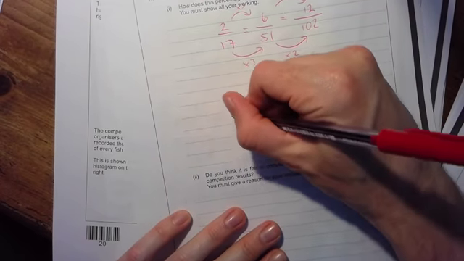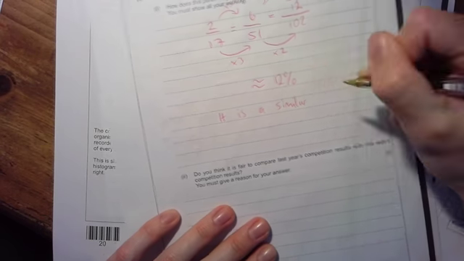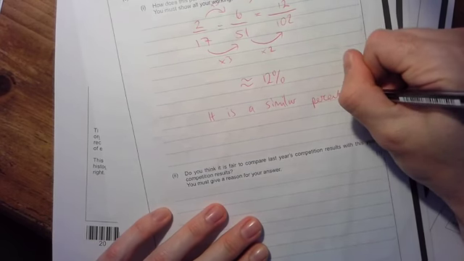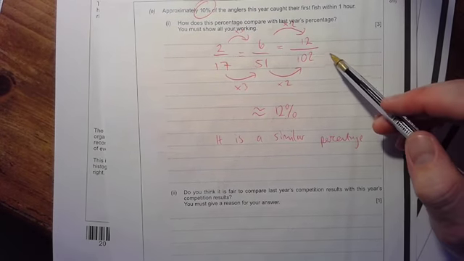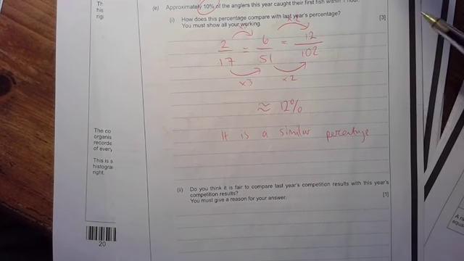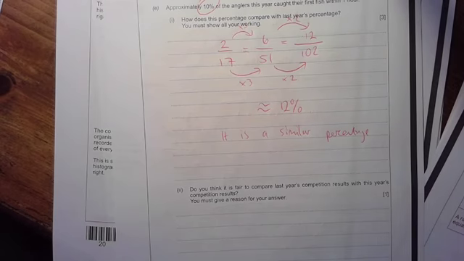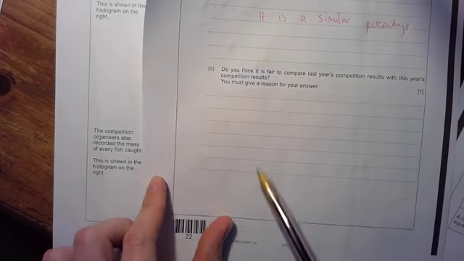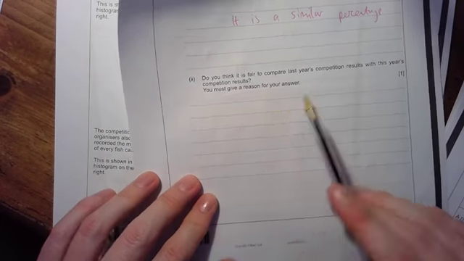I'd say it is a similar percentage. It's not the same, but this isn't really out of 100, and I can't work that out. You know, the proper way you do it is by doing 2 divided by 17, then times by 100, but you can't do that without a calculator, and that's why they've said approximately, okay? And finally, it says, do you think it is fair to compare last year's competition results with this year's competition results? You must give a reason for your answer.